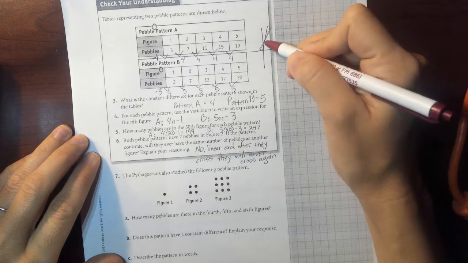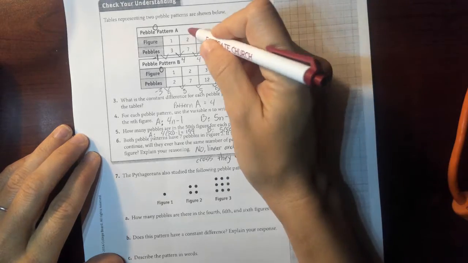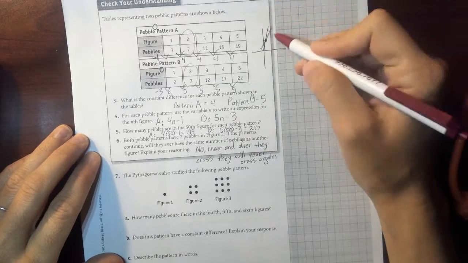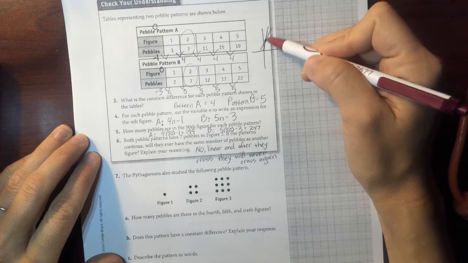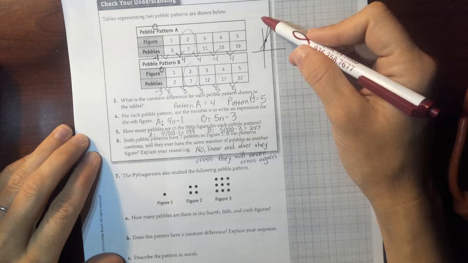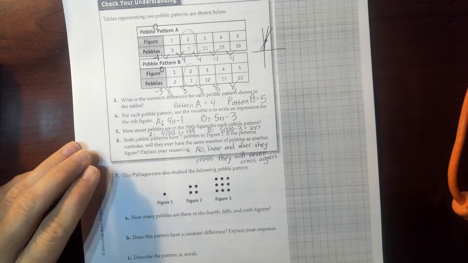And that part where they intersect, right here, was here. They both had the same value there. So that was their intersection, 2, 7. But two lines can only intersect once. They're not going to turn back around and intersect again. So they will not have the same value again.